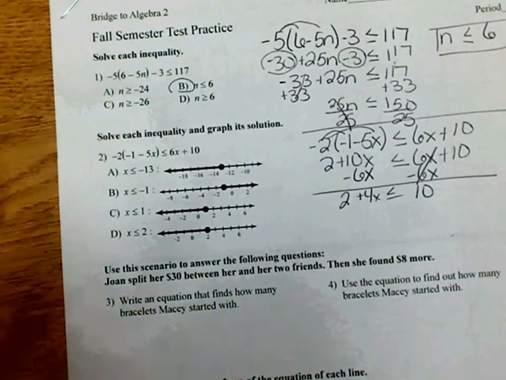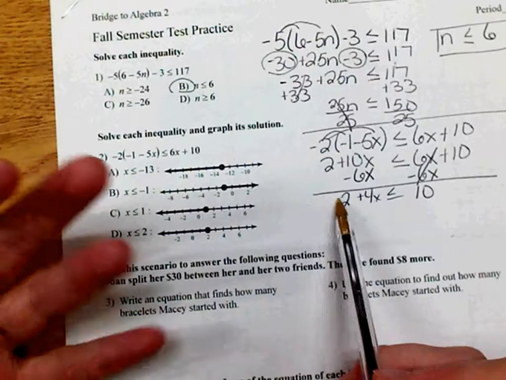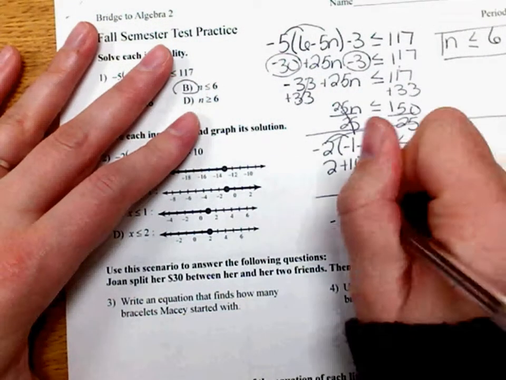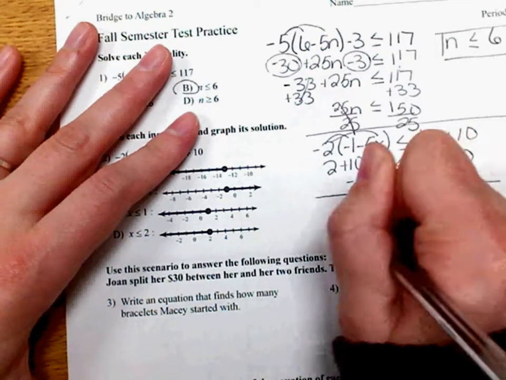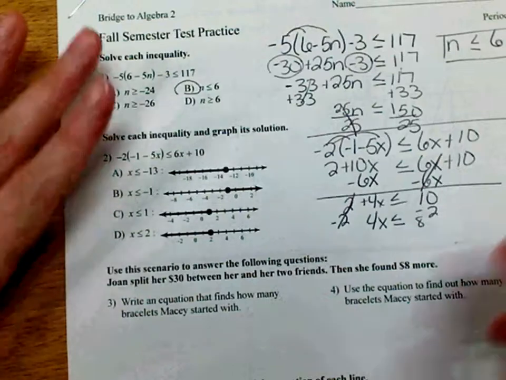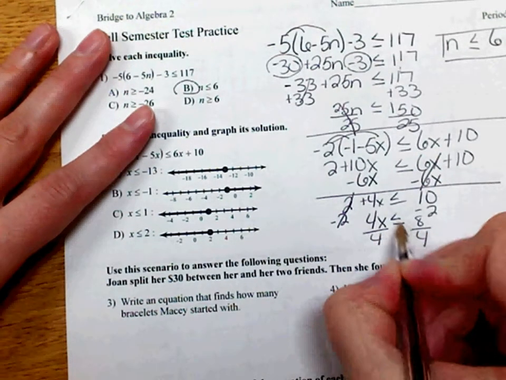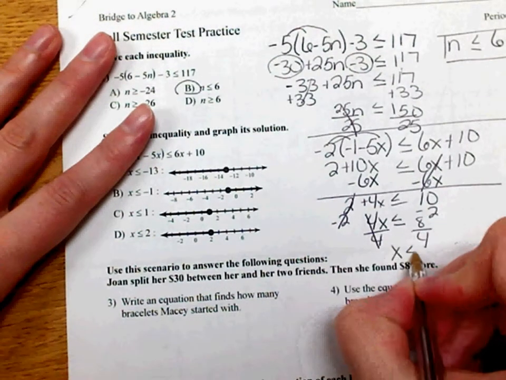Now that I have all my variables on the left side, I need to get all of my numbers on the right side. So I'm going to minus 2. And so I have 4x is less than or equal to 8. Now, subtracting does not change your sign. Adding does not change your sign. Only multiplying or dividing by a negative. So if I'm dividing by a positive 4, I am not changing my sign because I'm dividing by a positive. So x is less than or equal to 2.